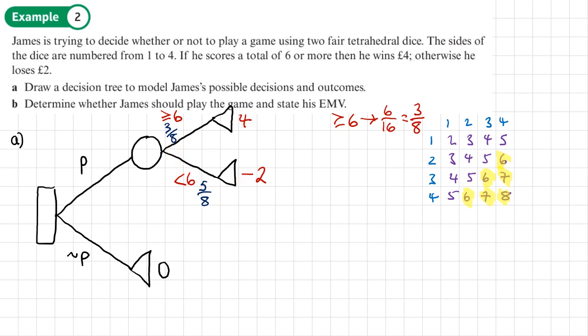So if I do that, that will be 3/8 times 4, and then it'll be minus 5/8 times 2, because the minus is with the loss there.